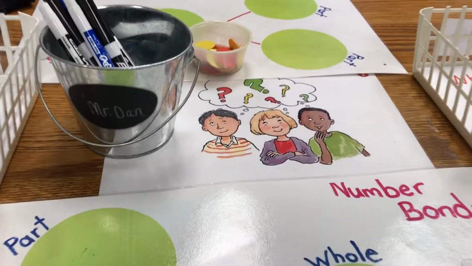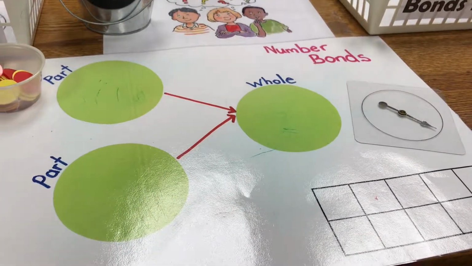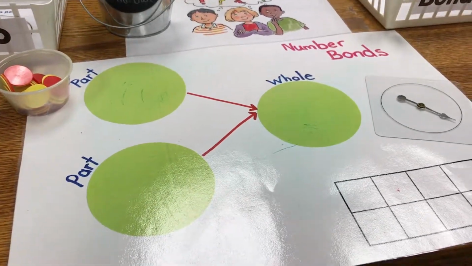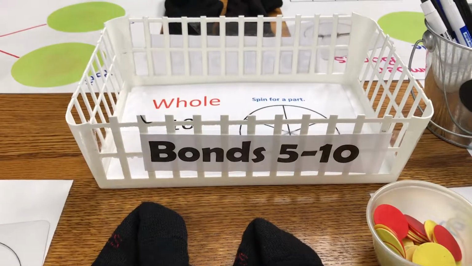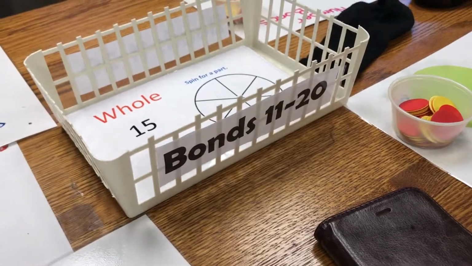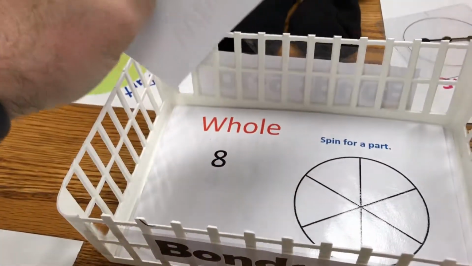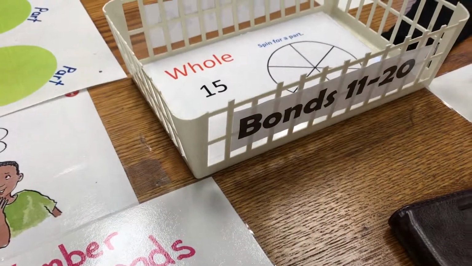Okay, we're starting out at the current unit of study station for this week. Here is how to do this activity. You have two choices, bonds 5 to 10 and bonds that go from 11 to 20. In here you'll find anything from the numbers 5 all the way up to 10. And in here, you'll find bonds that go up to 20.